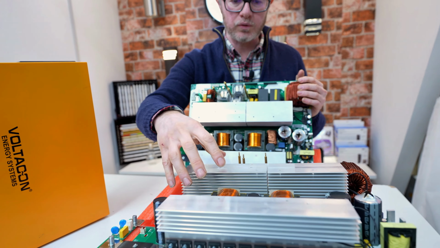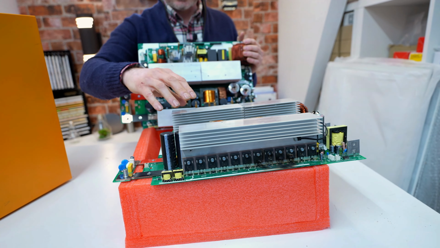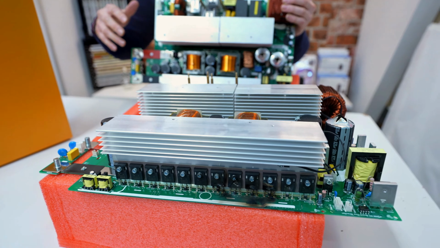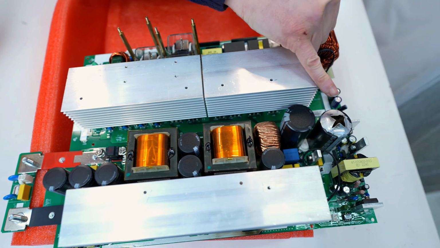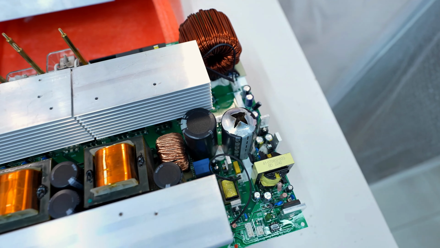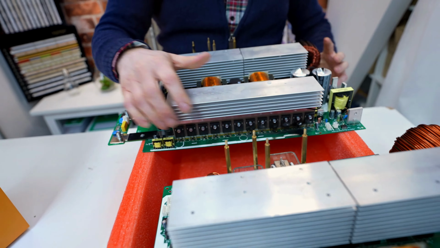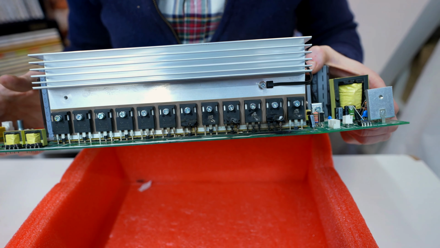Here we have two main boards. This is the biggest part of the 8 or 11 kilowatt inverter. And we have all the electronics for the inverter bridge on this printed circuit board. You can see the DC link capacitors, they are rated at 500 volts, they have blown up. And the IGBTs or MOSFETs, as you may know them, have also blown up.